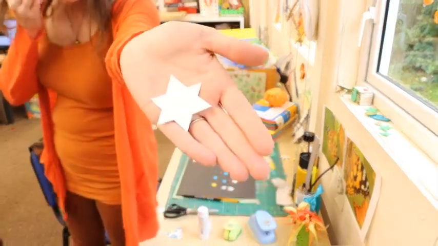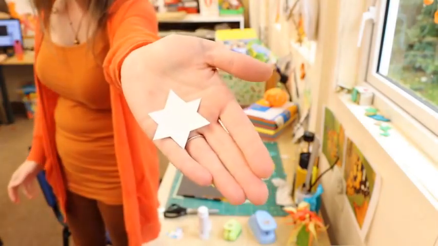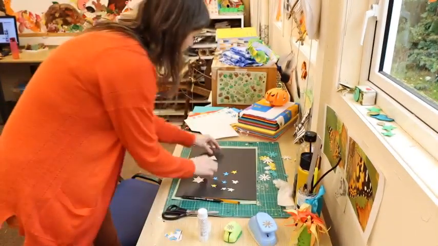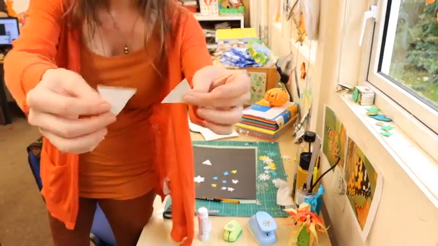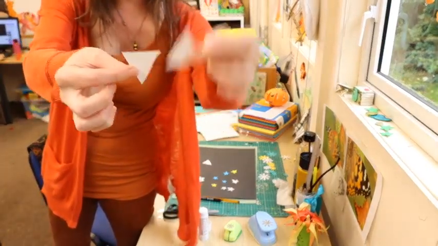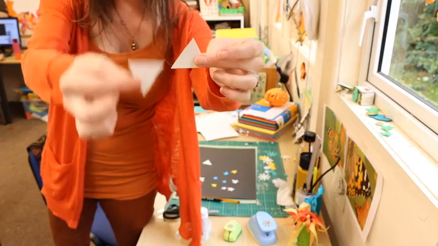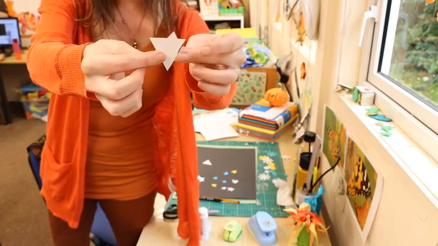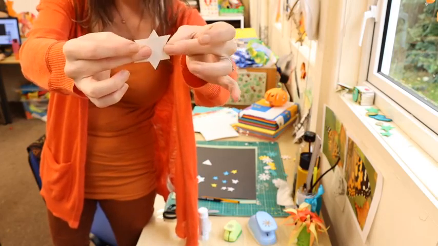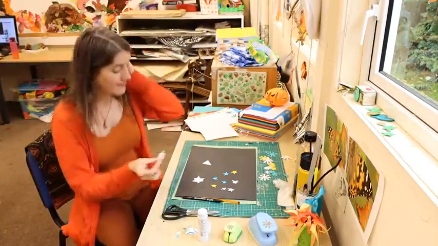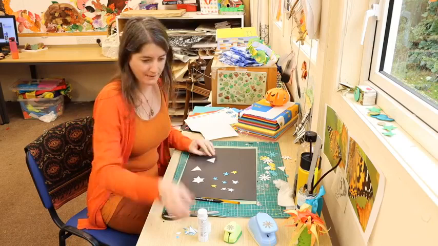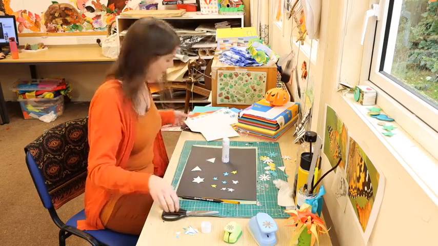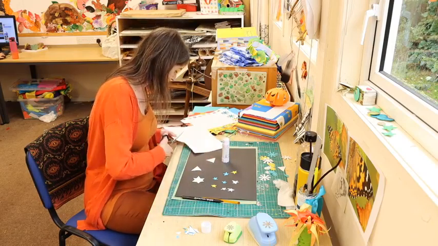That's a really, really simple way of making a star. So all I've done is I've got two triangles, one pointing upwards and one pointing downwards, and I just put them over the top of each other. And that creates a really simple star. So I think I'm going to make one more of them. I quite like these stars.